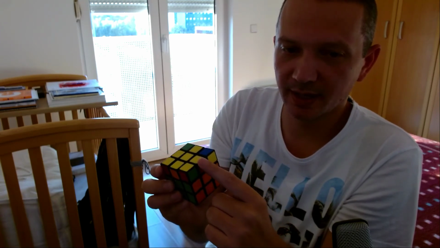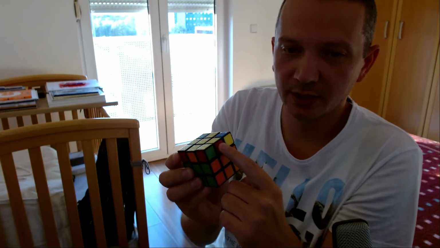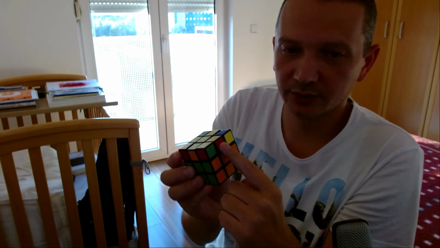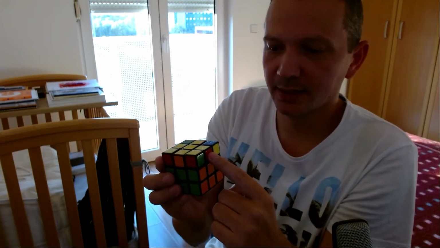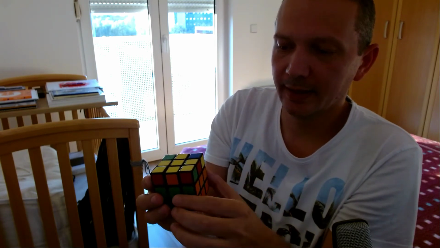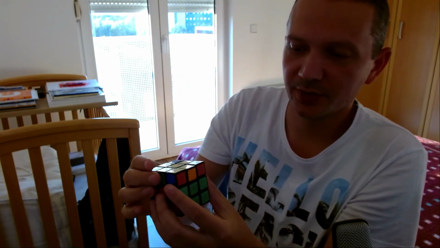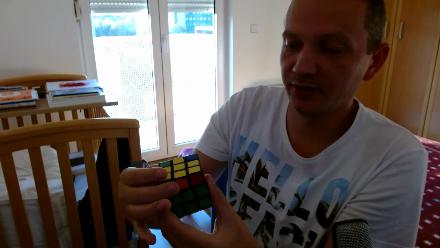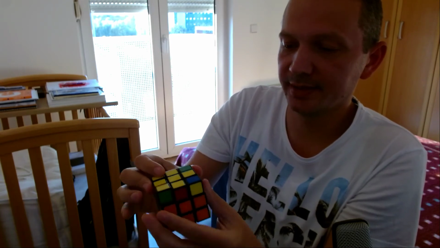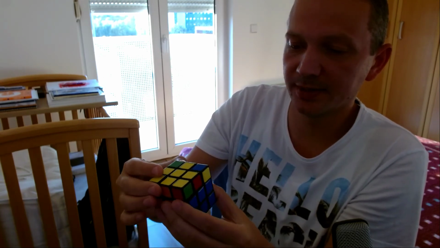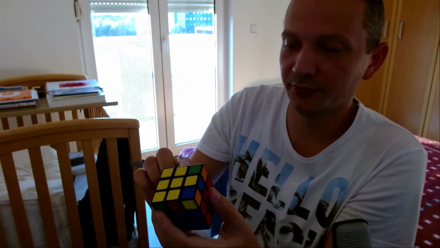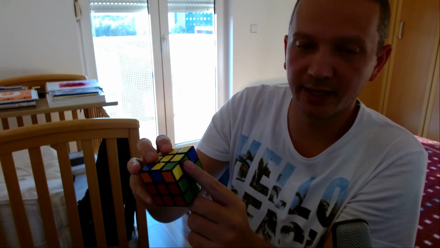So here is yellow, but here should be orange and not red. First it is best if I can rotate the upper side such that I have 2 good alignments. Okay, and I got it.